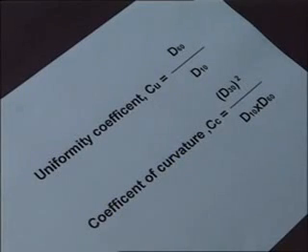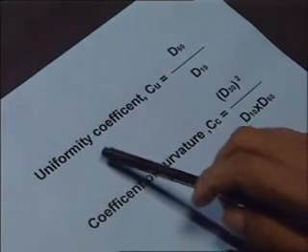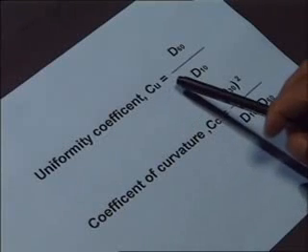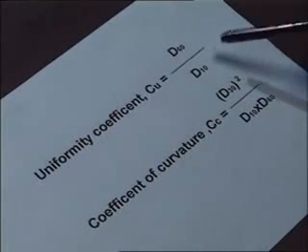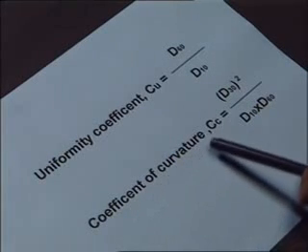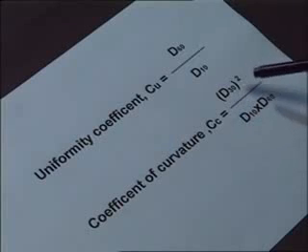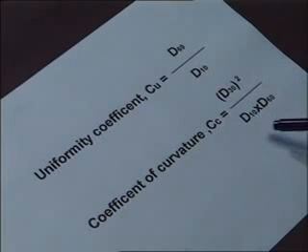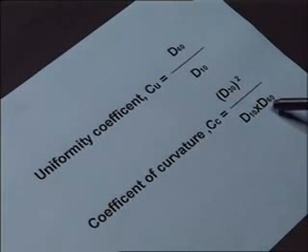Now we shall determine the uniformity coefficient Cu, which is equal to D60 divided by D10, and coefficient of curvature Cc, which is equal to D30 squared divided by D10 into D60.